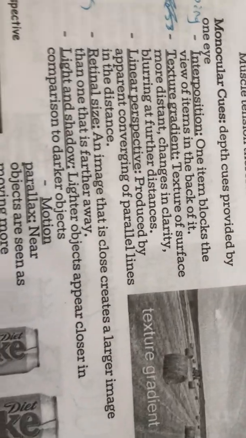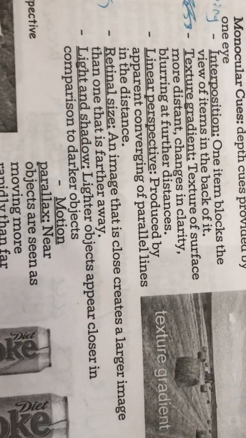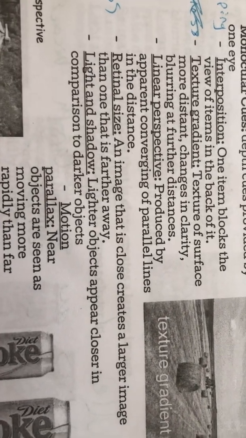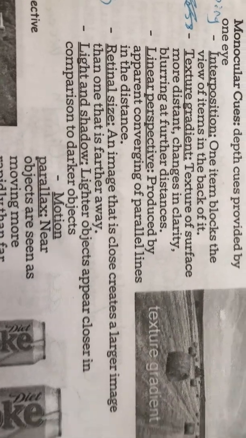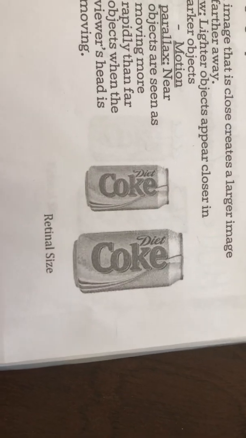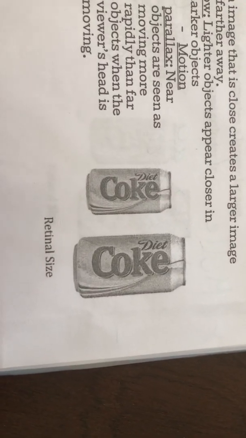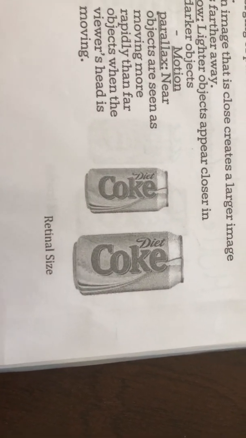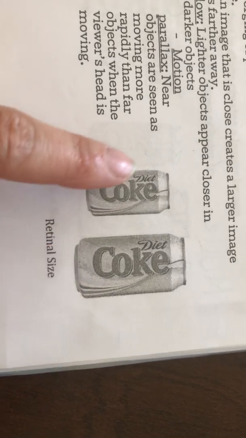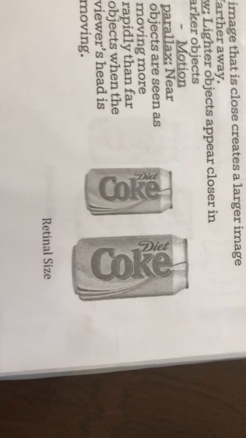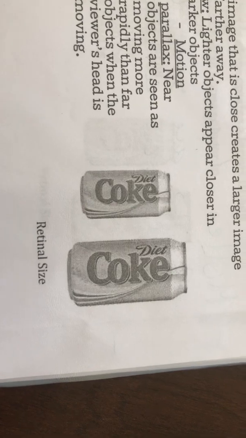The next thing is retinal size. An object that is close creates a larger image than one that is farther away. Here's an example of retinal size. Both of these Coke bottles would be the same size. If one was placed on the desk closer to you versus farther away, the one that's farther away looks like it's smaller, even though they are the exact same size.